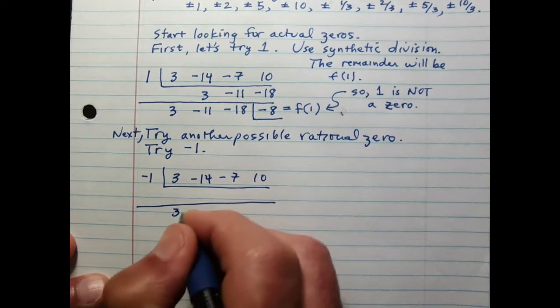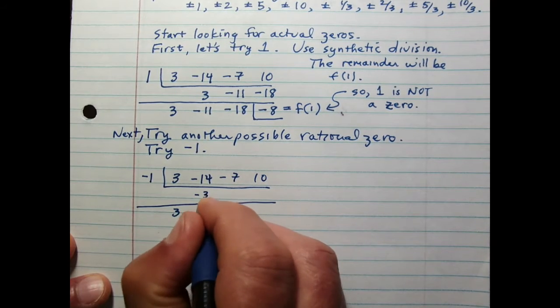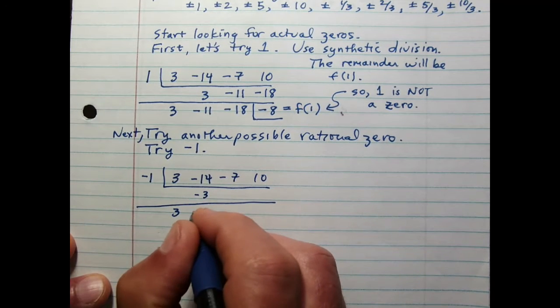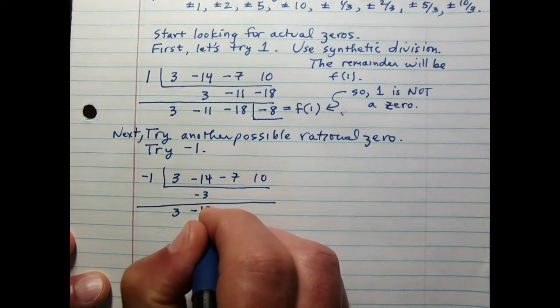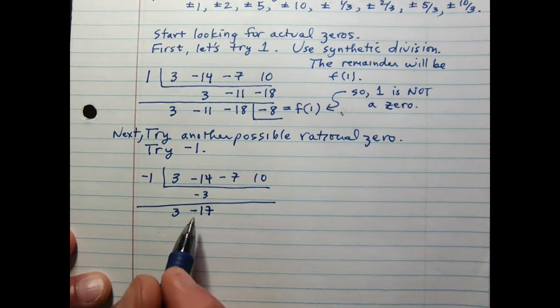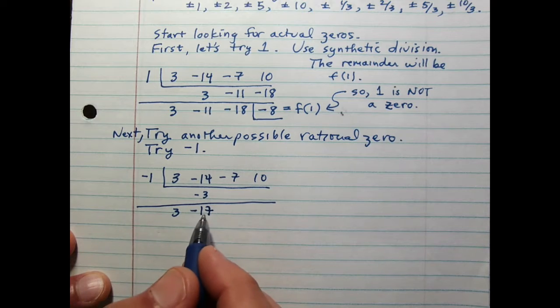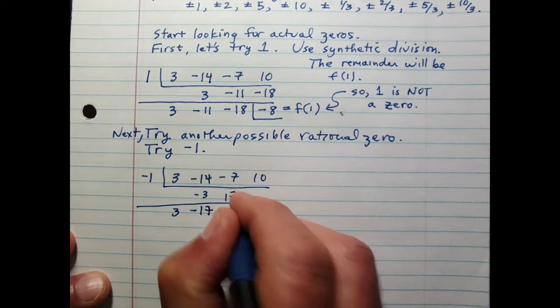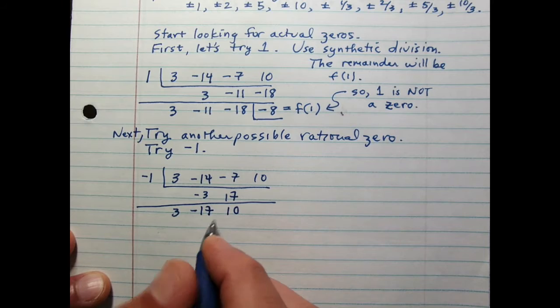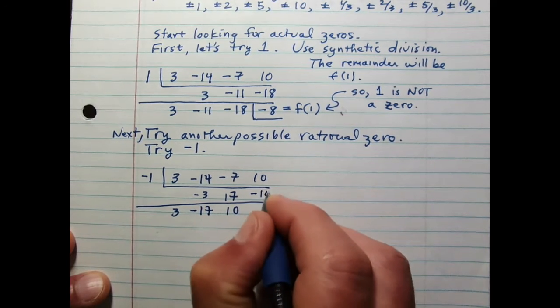So synthetic division makes it really easy for us to check these values, right? To come up with these function values and see where we get 0 function value. So I brought down the 3, multiplied, added. I get negative 17. I get 10. Multiply. I get negative 10. Add.